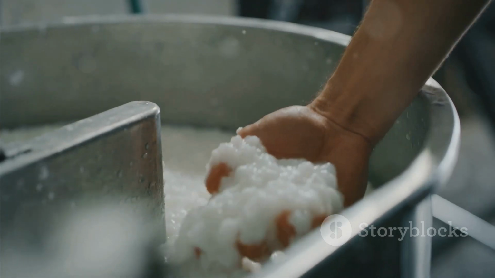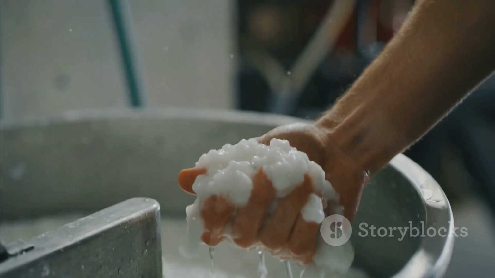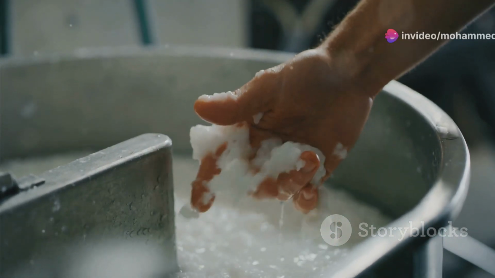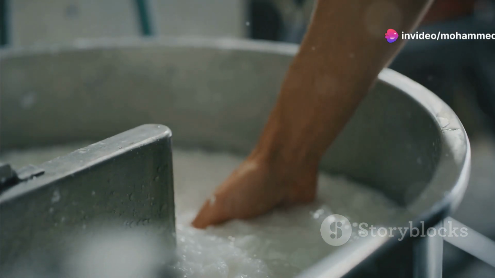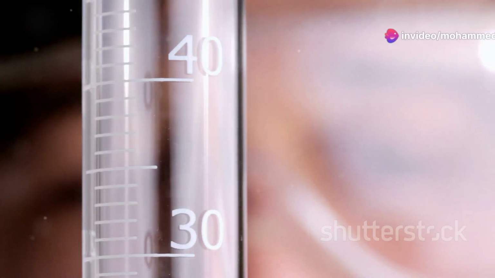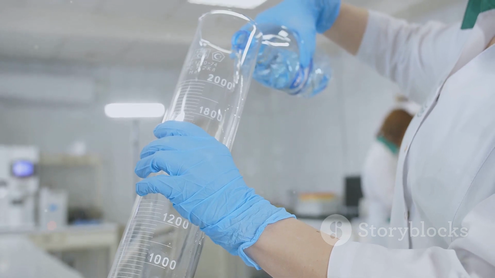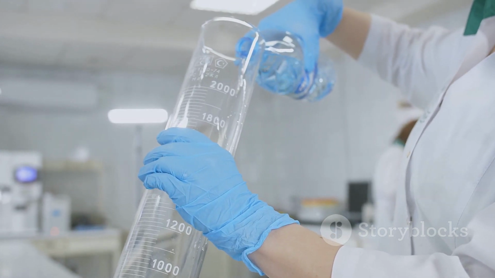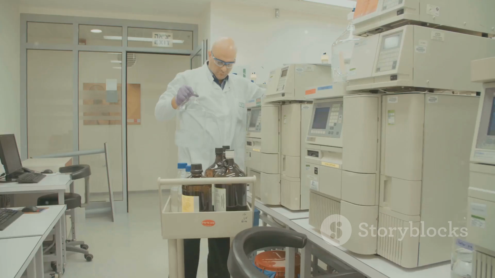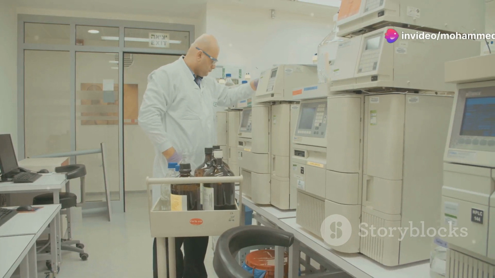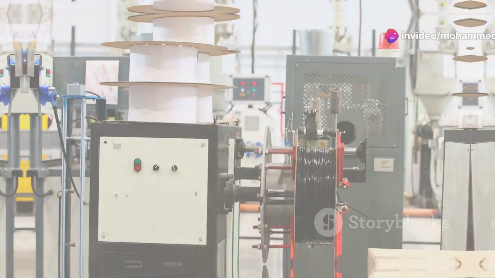The end point of the test is reached when the carbon black oil mixture transitions from a dry powder to a semi-plastic paste, forming a ball that breaks with a slight separation. The volume of DBP oil used to reach this endpoint is recorded. This recorded volume, expressed in milliliters per 100 grams of carbon black, represents the OAN. The test requires precision and careful observation to ensure accuracy in determining the endpoint.